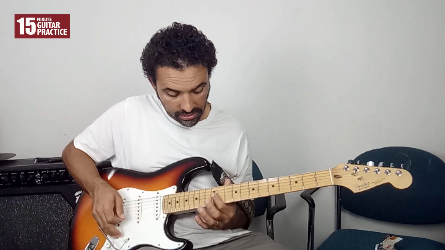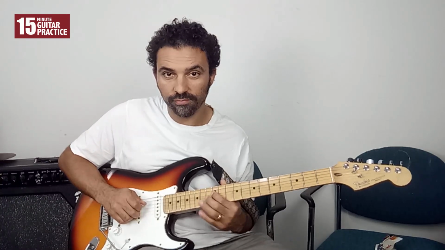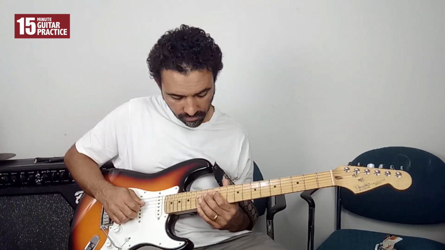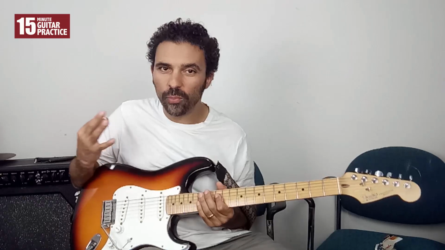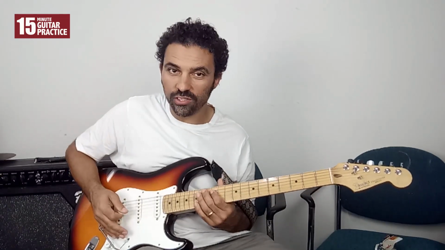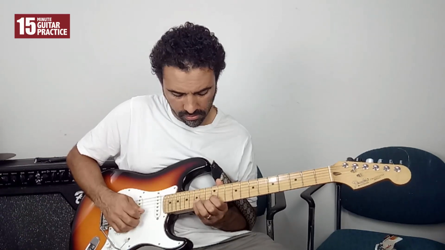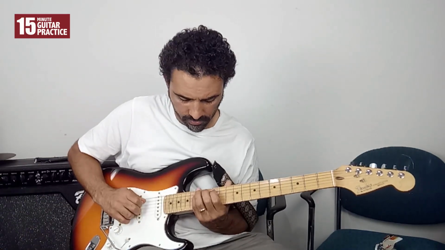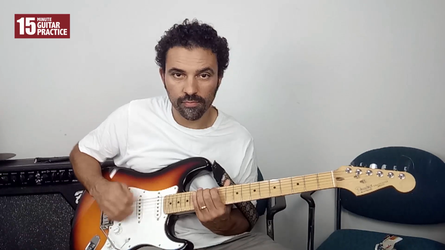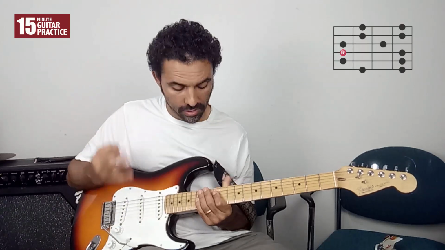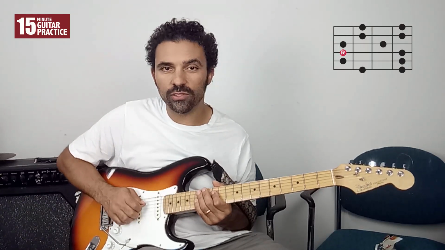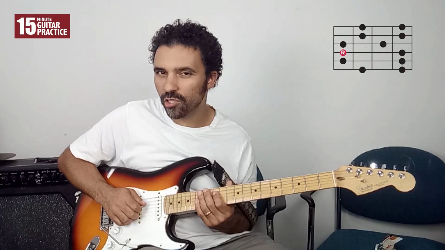Okay, so the answer to that is there's a D here at the 12th fret on the 4th string. The 12th fret of the D string. Okay, so you play a D minor pentatonic starting from there. Okay, and the shape you need to play, the pentatonic shape that matches that, is minor pentatonic shape 2.